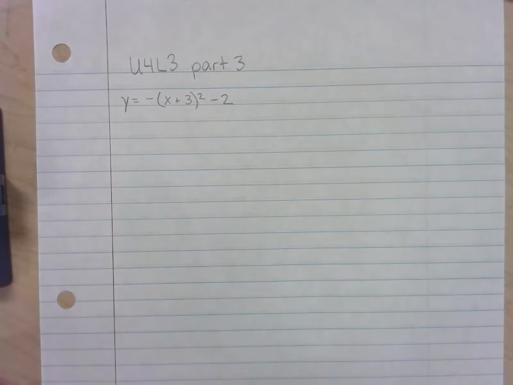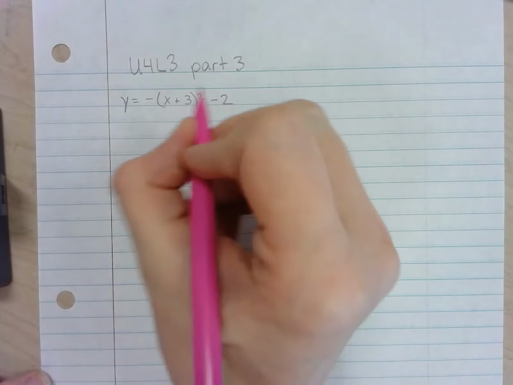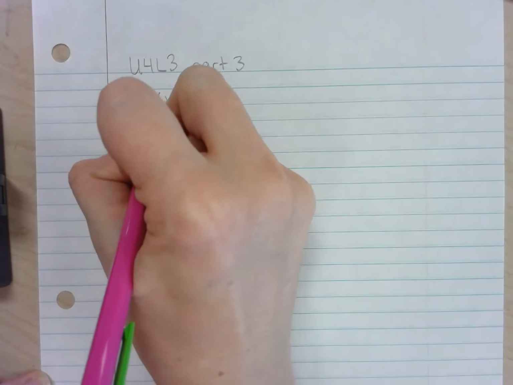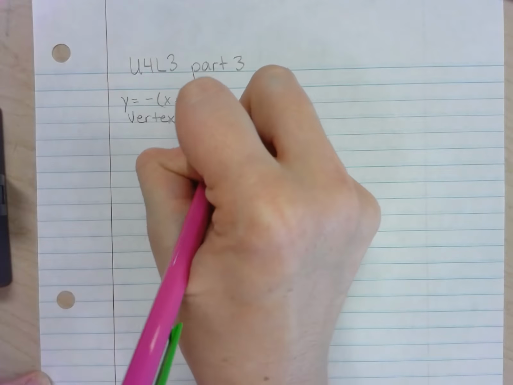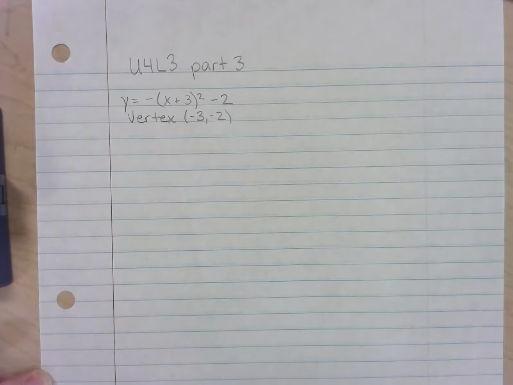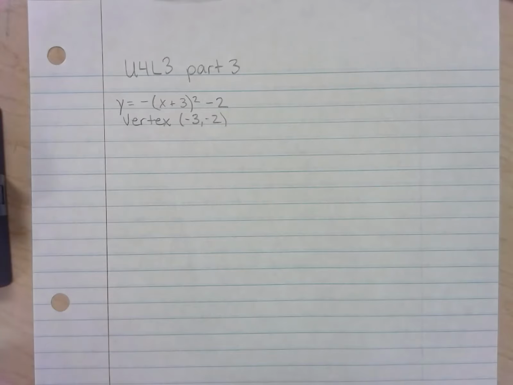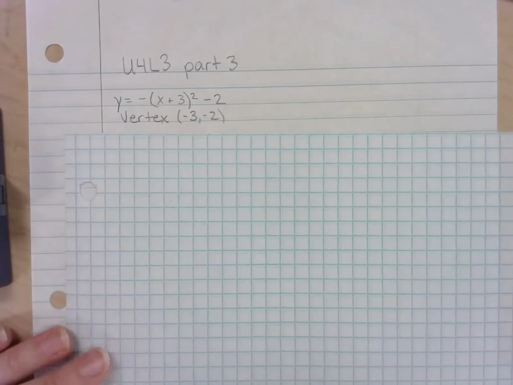First, we'll need to name the vertex, (h, k), so we have negative 3, negative 2. Go ahead and plot that point on the graph.